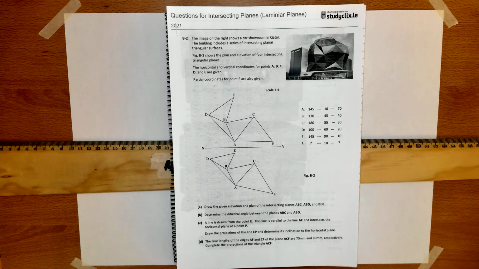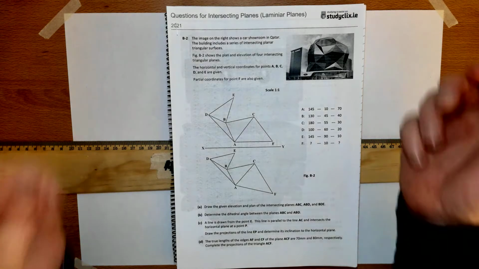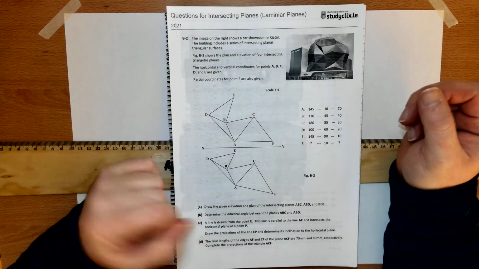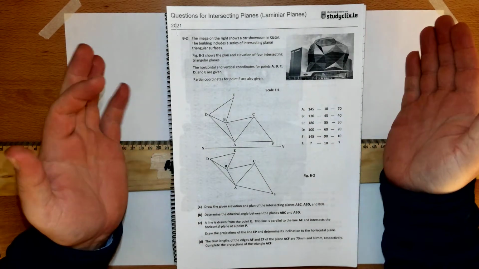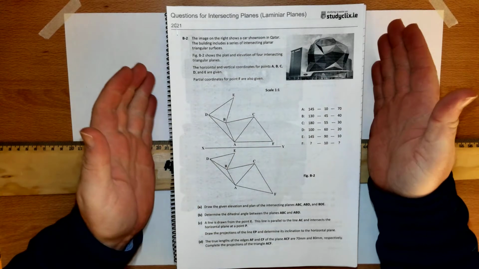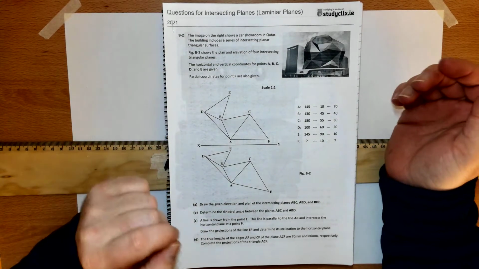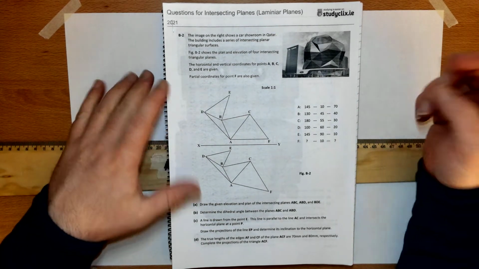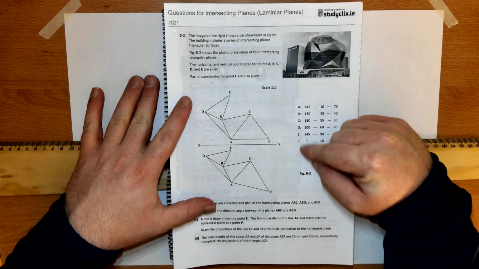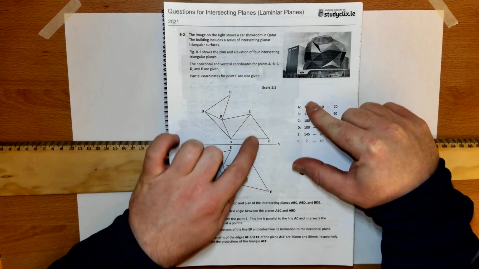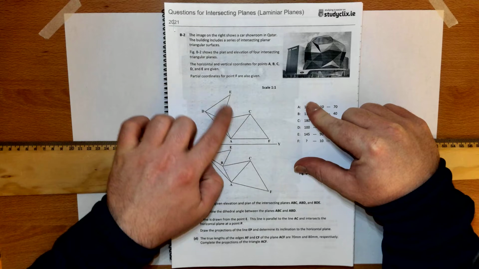Okay, so this is the laminar planes question that we started on when we returned from Christmas. First of all, I'm going to explain laminar planes for anybody that hasn't been in school yet. Just really quickly, this is what an examiner or laminar planes question looks like for a higher level Leaving Cert. You're given the coordinates to a number of points that make up these triangular planar surfaces.